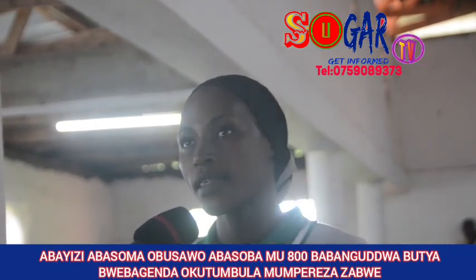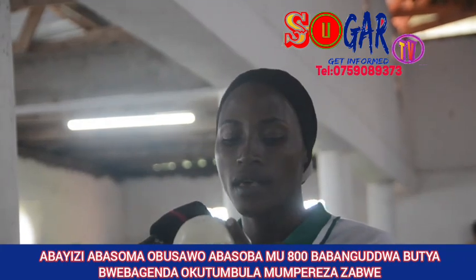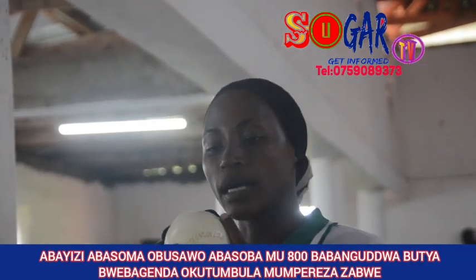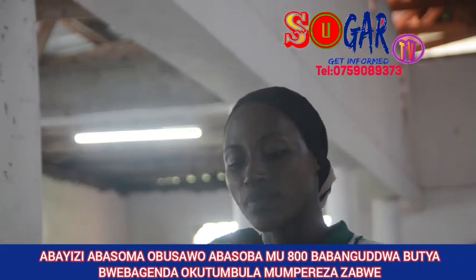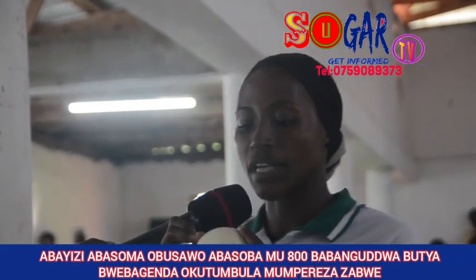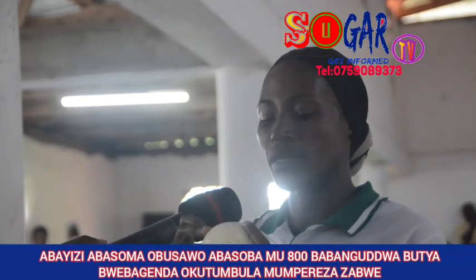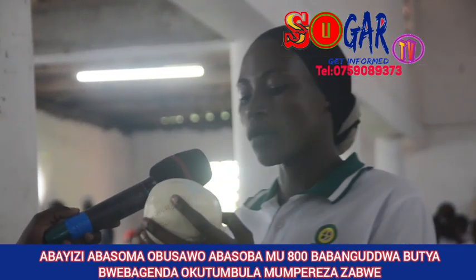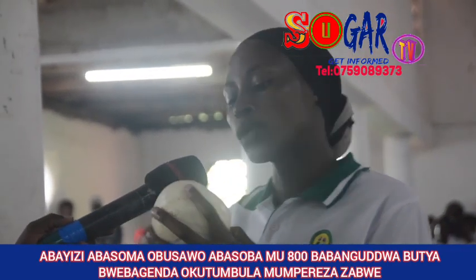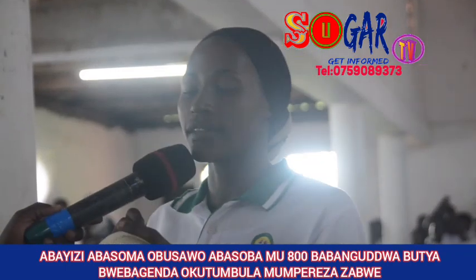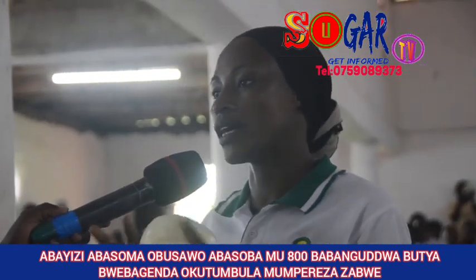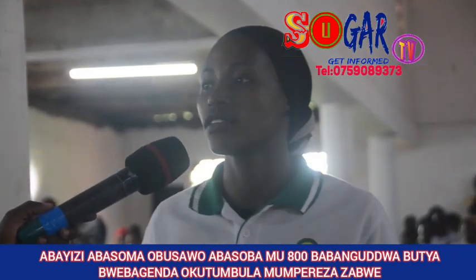It measures 13.5 centimeters. Then we have the submentovertical. It is from where the mentum joins the neck to the highest point of the vertex. It measures 11.5 centimeters. Then we have the submentobregmatic, from where the mentum joins the neck to the anterior fontanelle. It measures 9.5 centimeters. Those are the diameters.